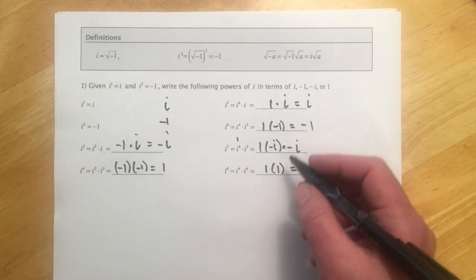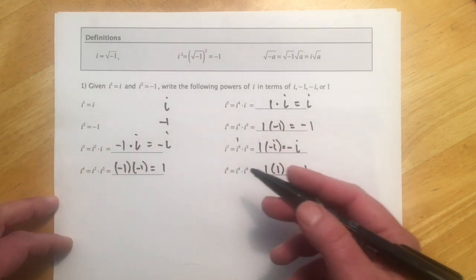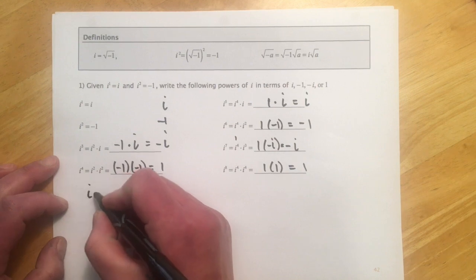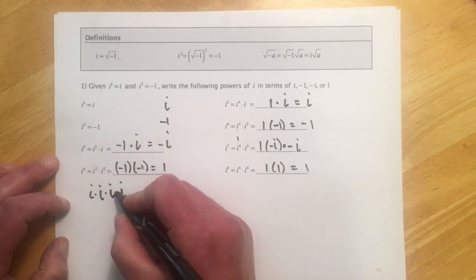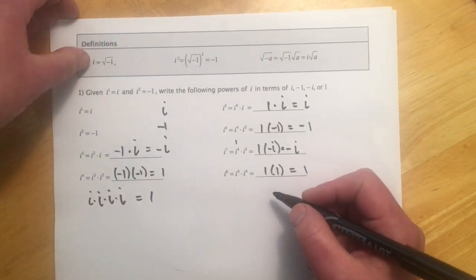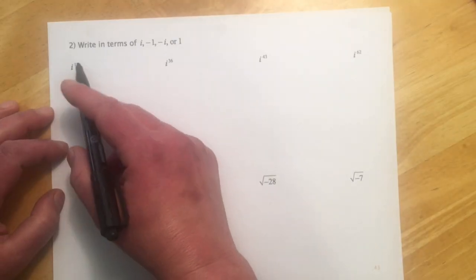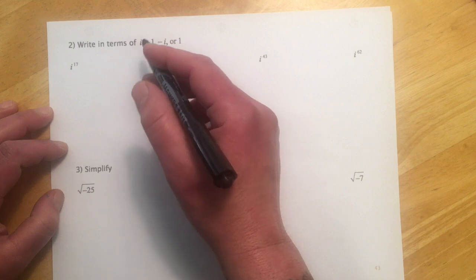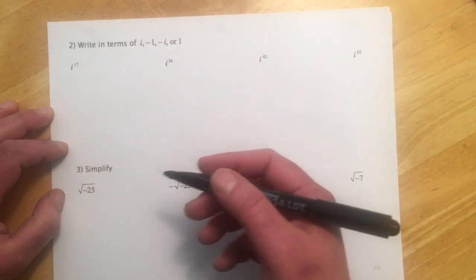So an easy way to reduce powers of i is to knock out all the groups of 4, because every group of 4 is really a 1. So if I have a big power of i in groups of 4, that right there is just a big fancy 1. We'll see that in this next set of problems. Here we're supposed to rewrite these higher powers of i in terms of i, -1, -i, or 1, because everything reduces down to one of those 4.